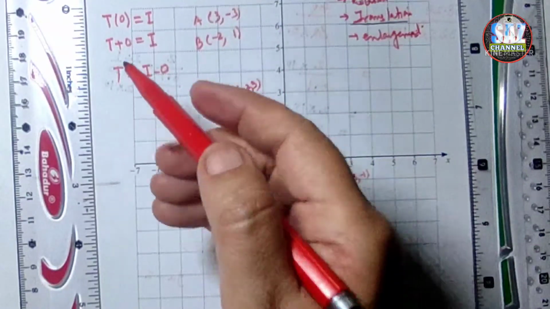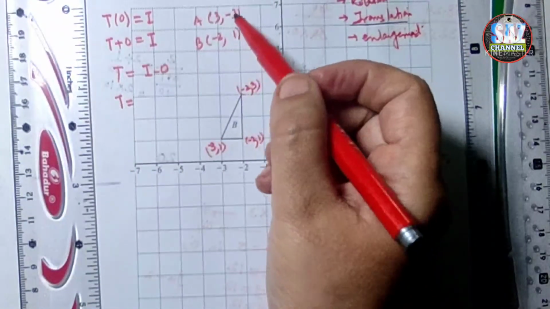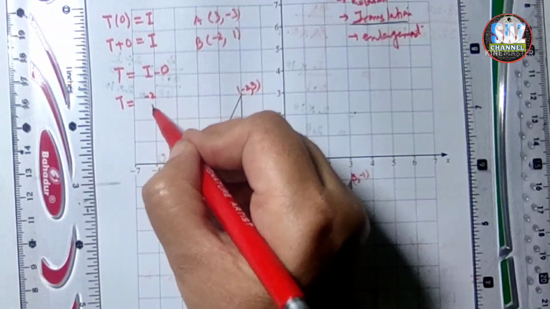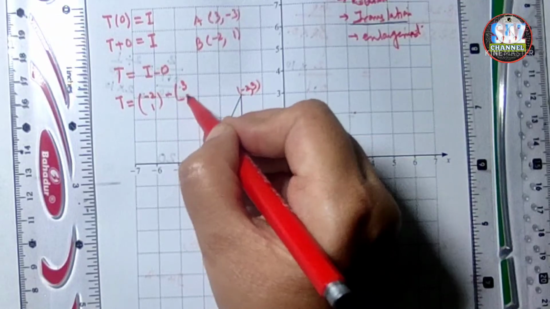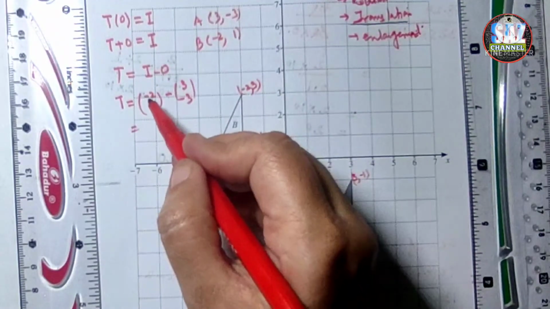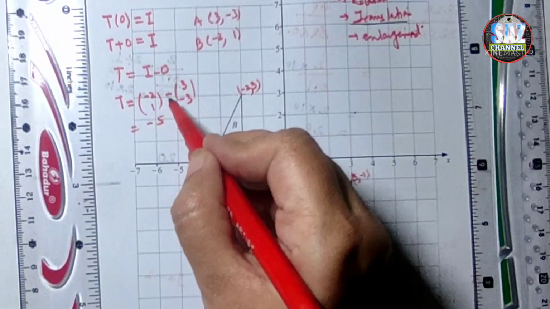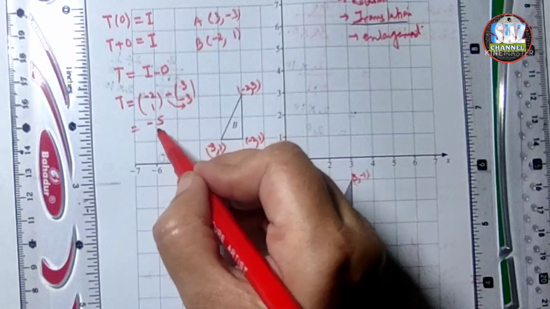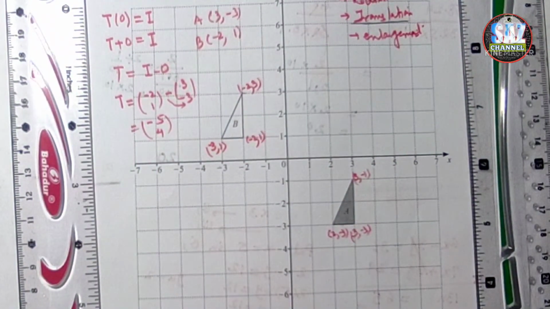Applying this rule, the translation vector will be the image (-2, 1) minus the object (3, -3). Using the rules of subtraction of matrices, -2 minus 3 is -5, and 1 minus -3 becomes positive, which is 4. This is one way to get the translation vector.